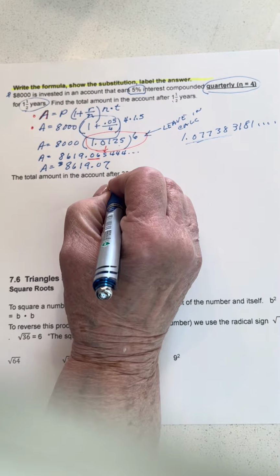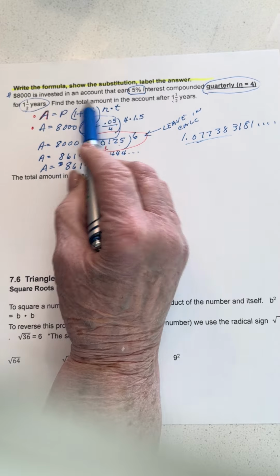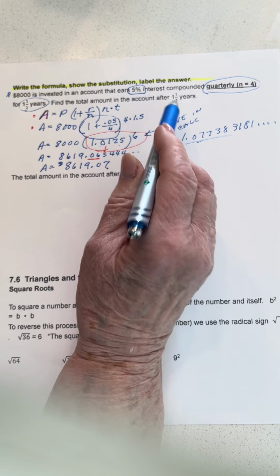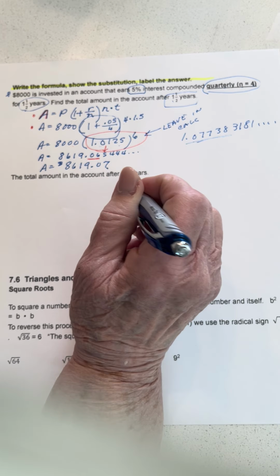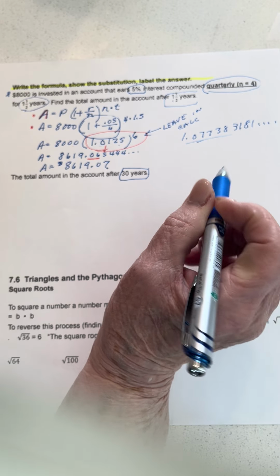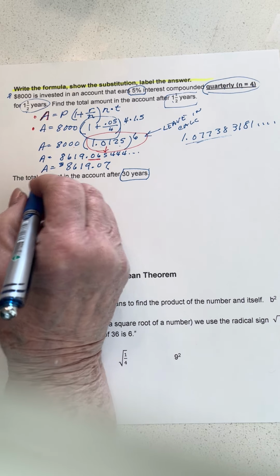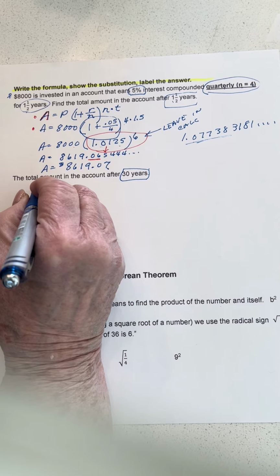So now we're going to figure it. We're going to figure this same thing, 5% interest, compounded quarterly, but now instead of a year and a half, we're going to do it for 30 years, like if you were buying a house. So we'll write our formula.